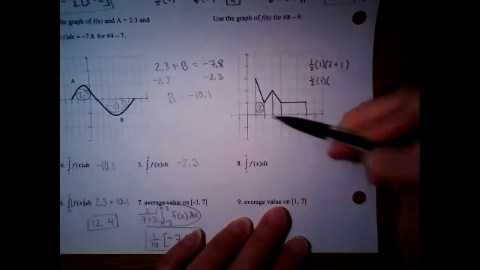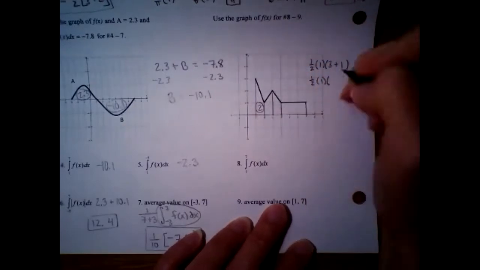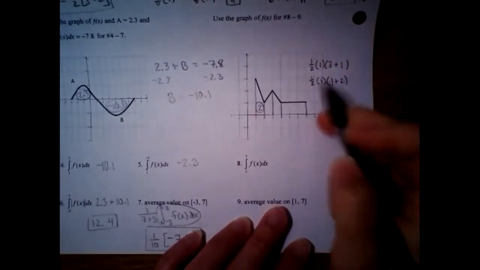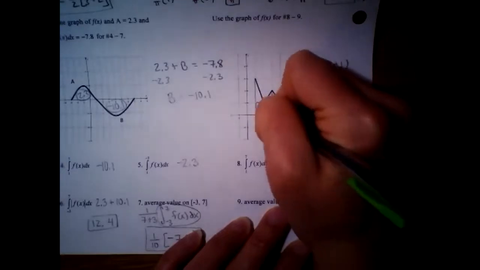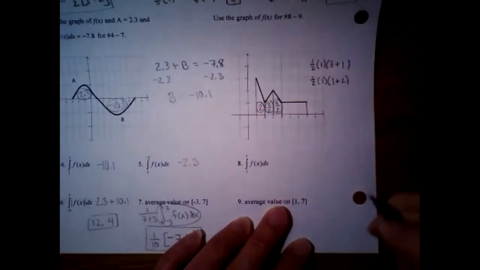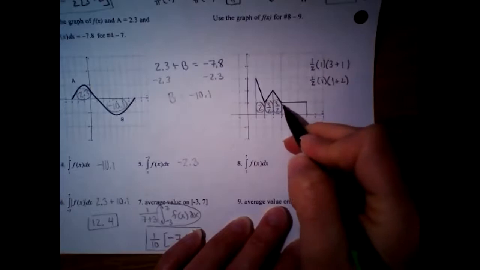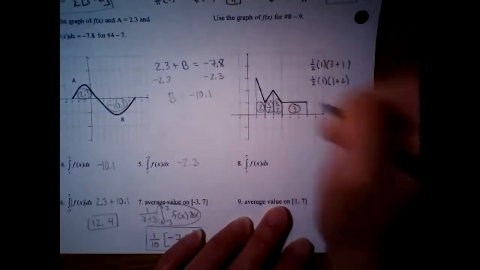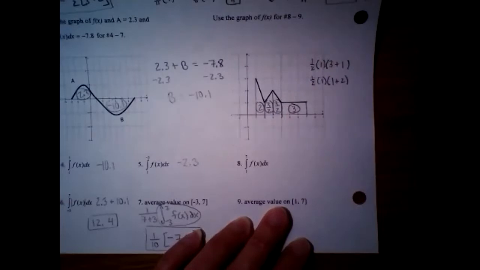So 1/2 height, and then the bases are 1 plus 2. So 1 plus 2 is 3, and then halves. So 3 halves for each of those. And then this is a rectangle, base times height. So 3 times 1 is 3. So those are all of the areas.